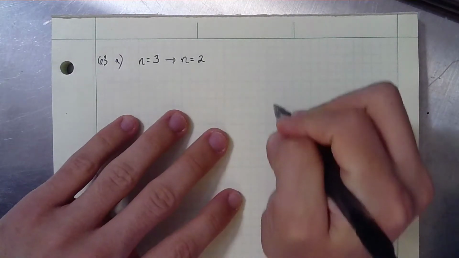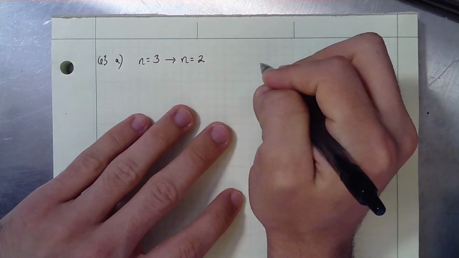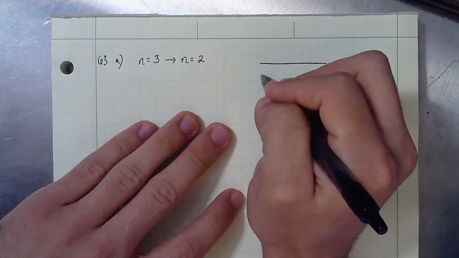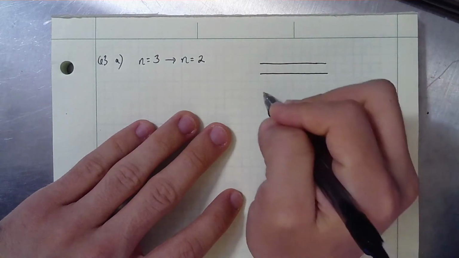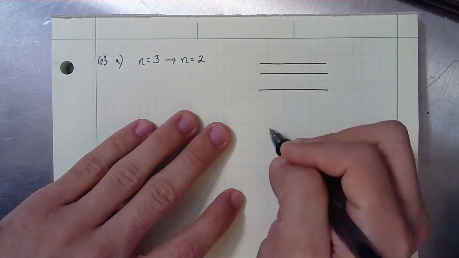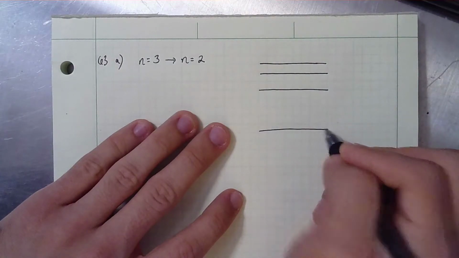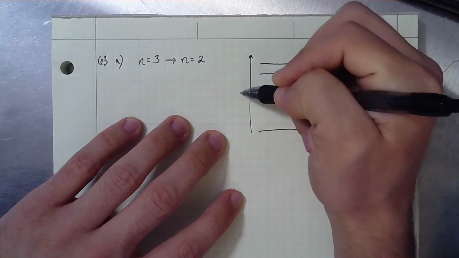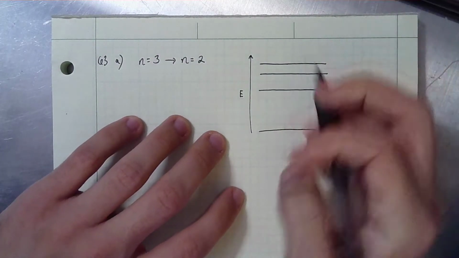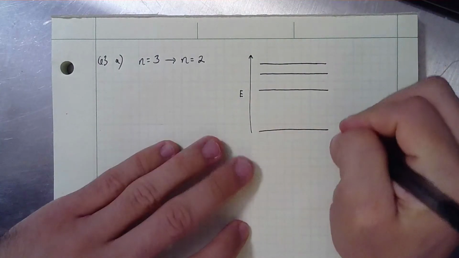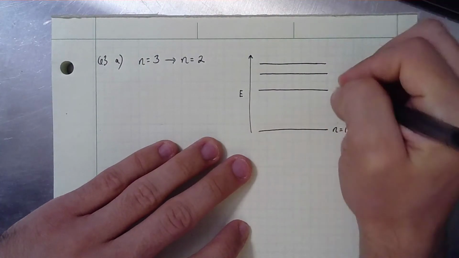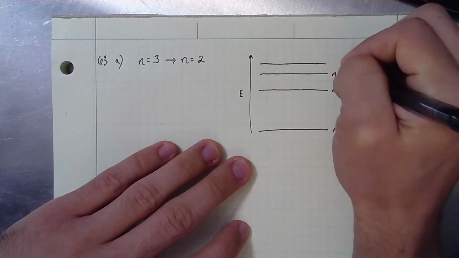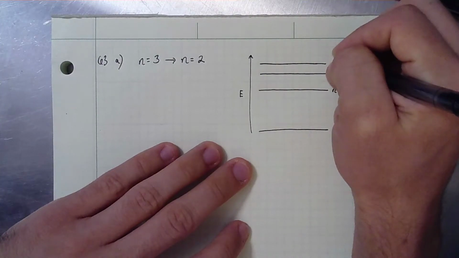It's a diagram that's actually more of a graph, to be honest with you, that looks something like this. I'll try to draw it as best I can here. On this left side, energy is increasing, and these different lines represent the different energy levels in the Bohr model for an atom.